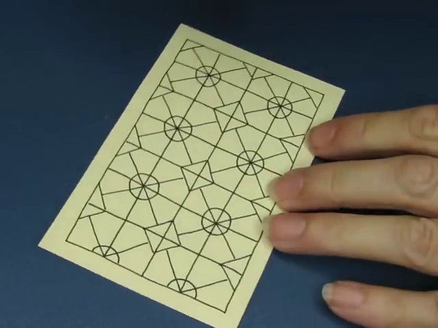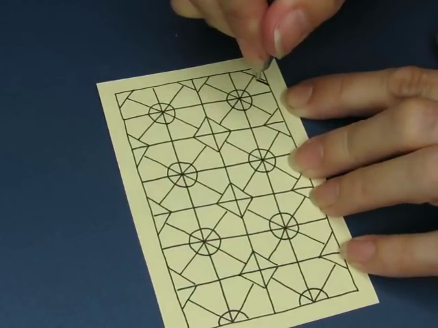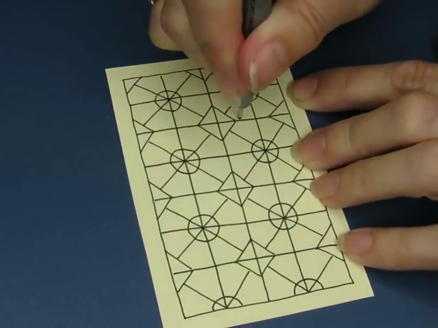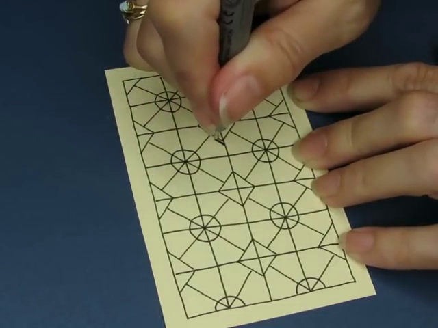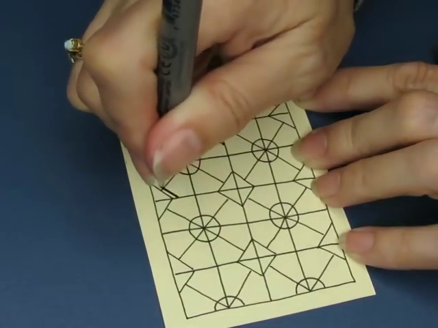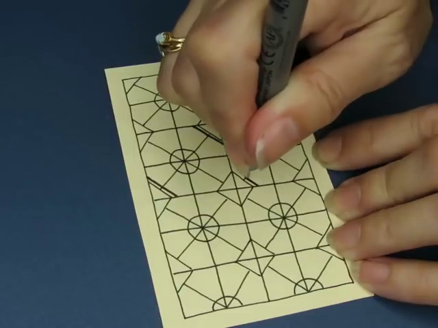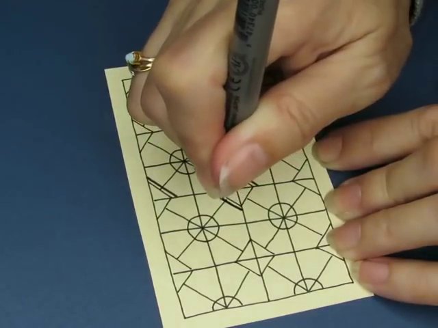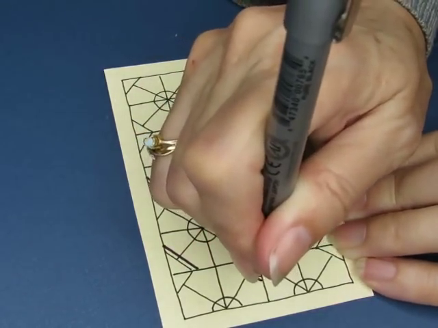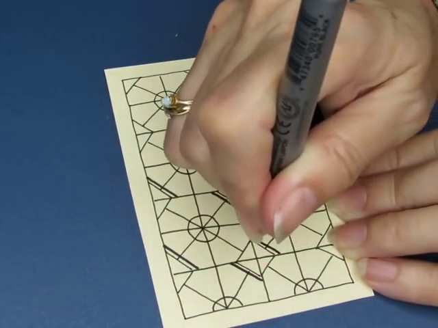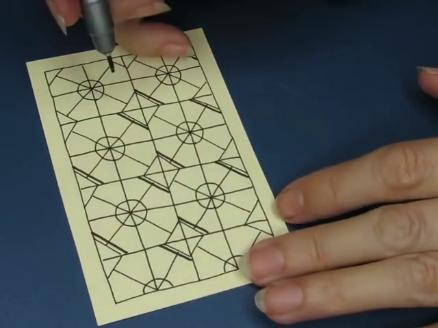And I'm just going to do a thicker one along this line, rather than trying to draw and color in. I just use a thicker pen. Like that.